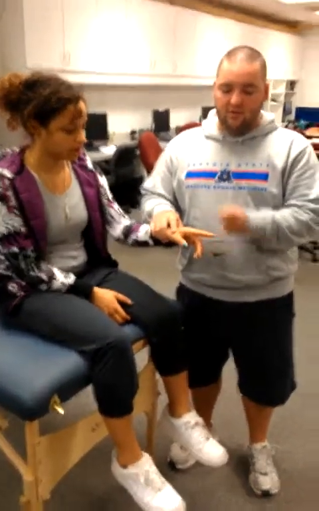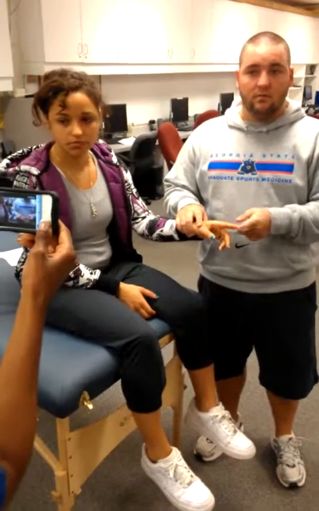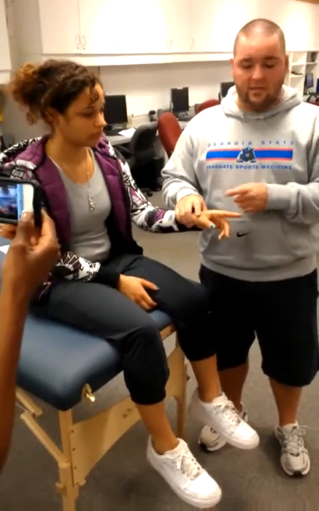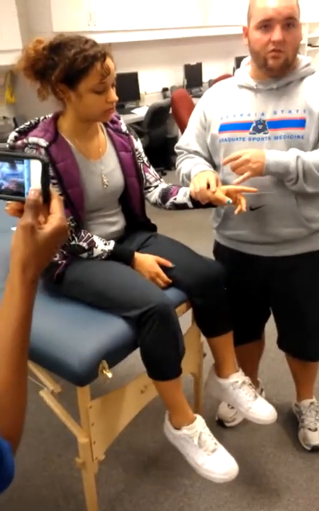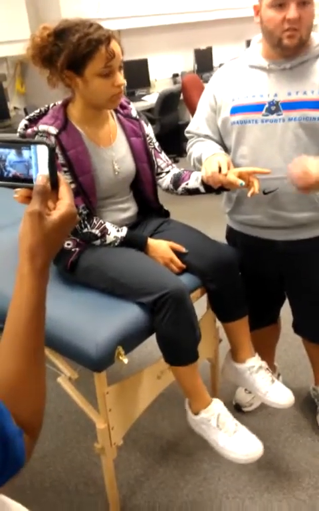Basically, extend her finger, so she's injured her finger. All I'm going to do is tap on the end of it. If that causes pain at the site where she's complaining of the pain, so I'm not tapping on the site of the pain, I'm tapping either distal or proximal to it.